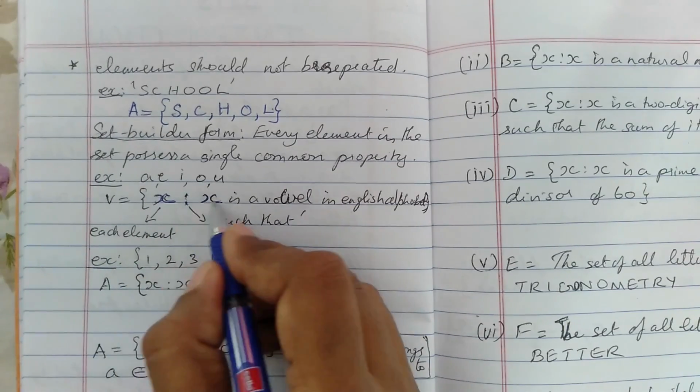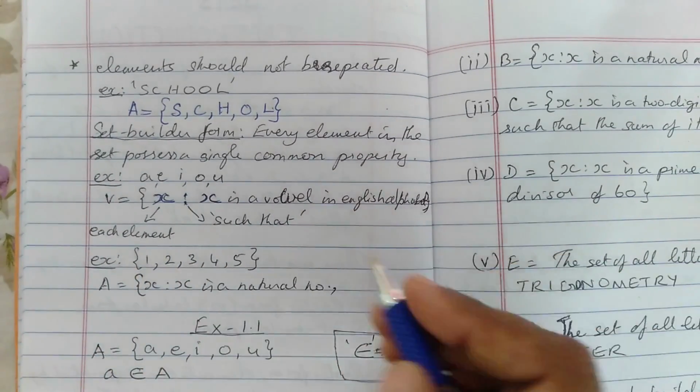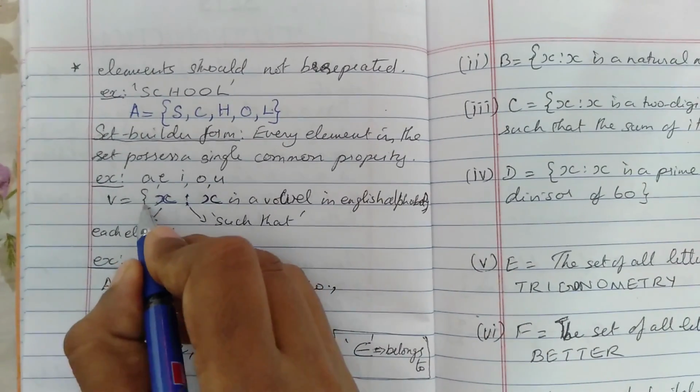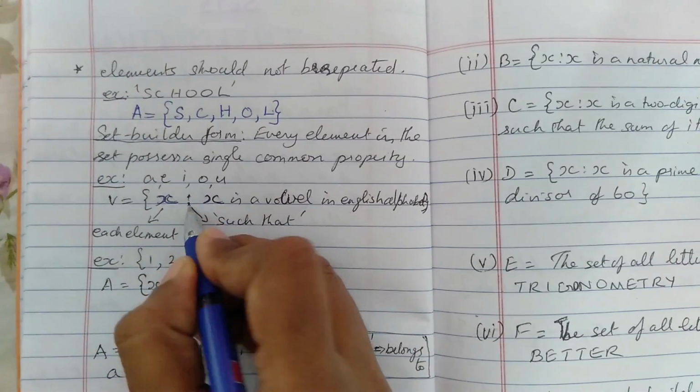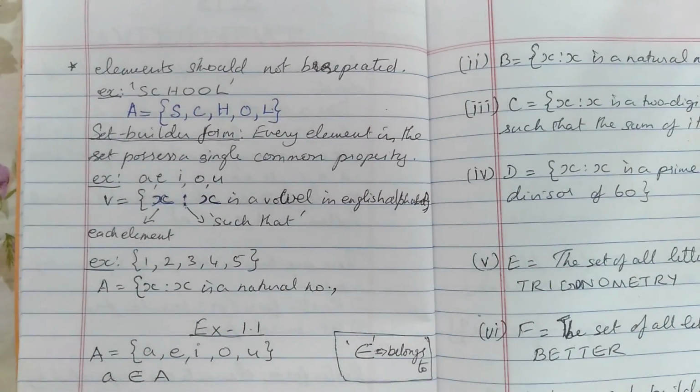So if I take A, then A is a vowel in the English alphabet. If I take I, then I is a vowel in the English alphabet. That is what it means. So it will be written in this format: the braces, X such that X is a vowel in English alphabet, and then close the brace.